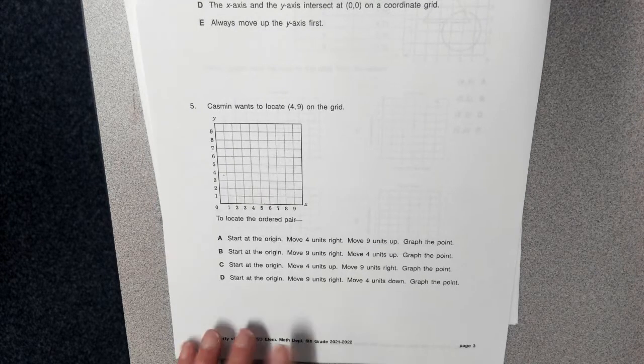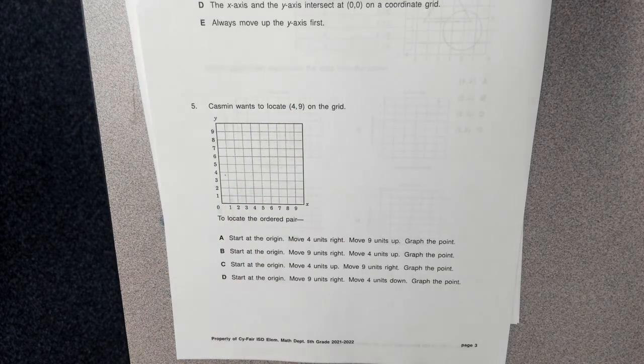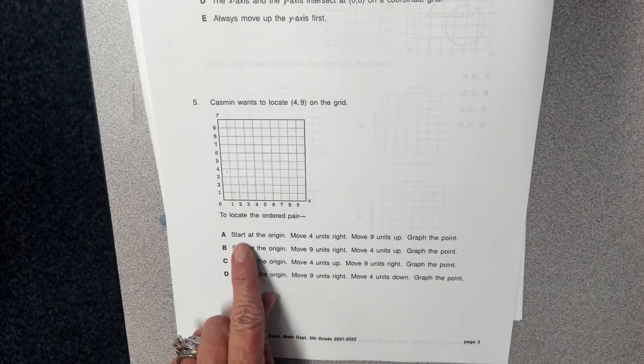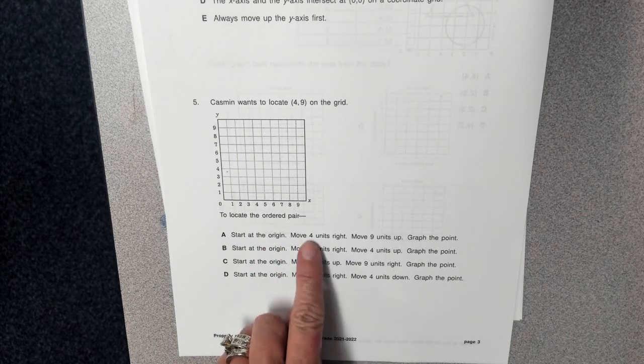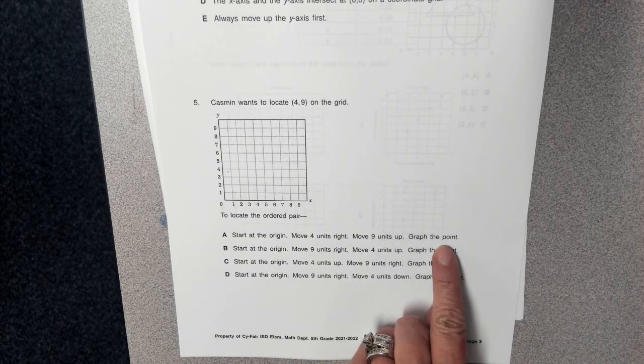Number 5. Casman wants to locate 4, 9 on the grid. To locate the ordered pair, A. Start at the origin, move 4 units right, move 9 units up, graph the point.